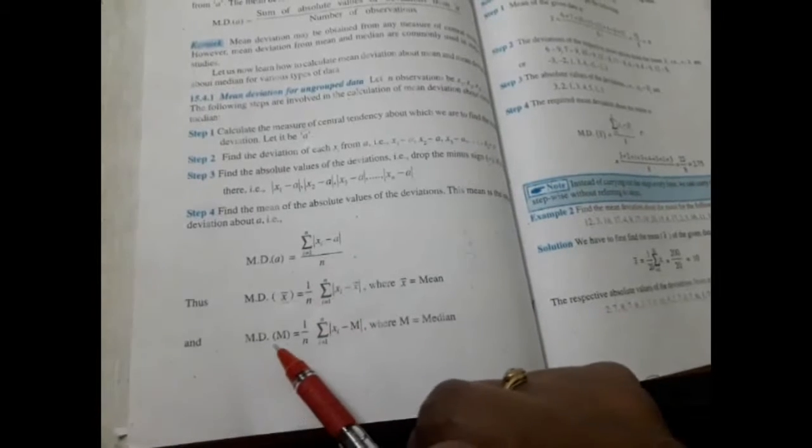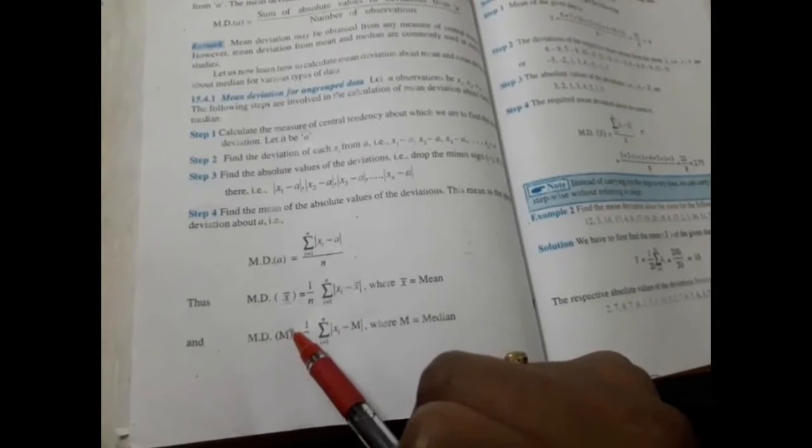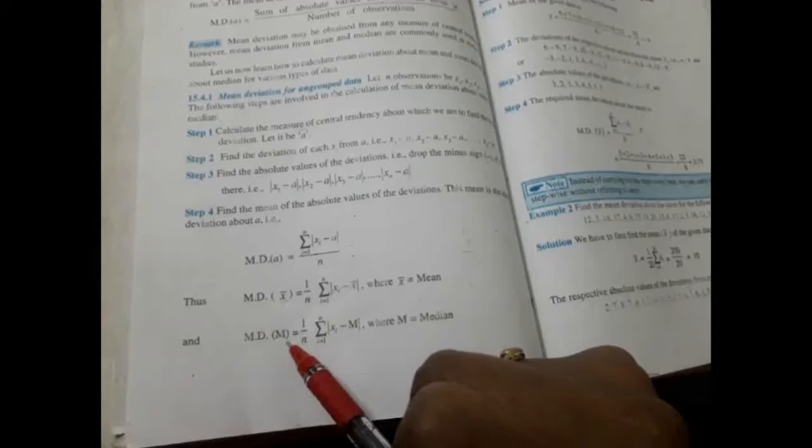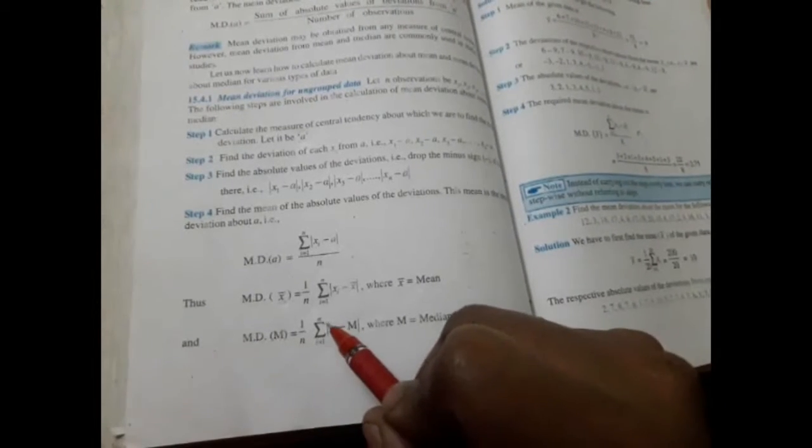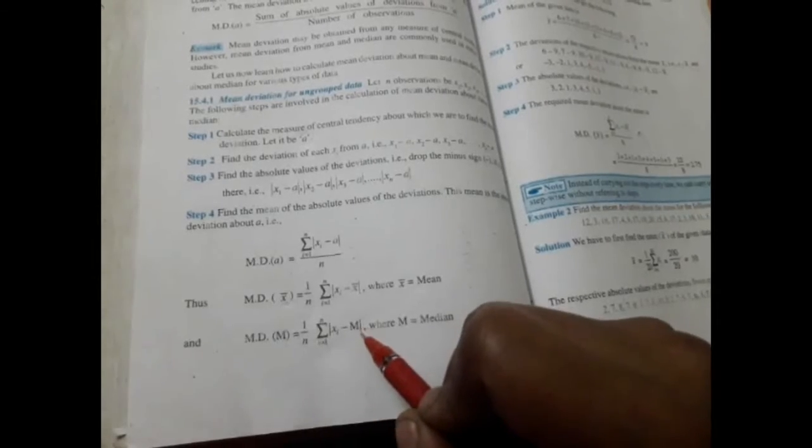Right? If it is going to be about median, here in this chapter capital M denotes median. So if it is going to be mean deviation about median, again it is going to be summation |xi minus M| divided by n. Right? This is all for ungrouped data. We know how to find the mean for the ungrouped data.